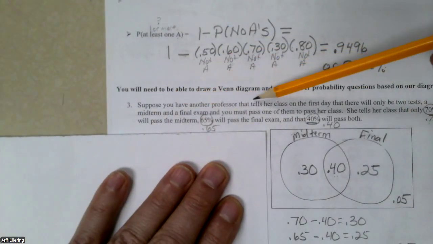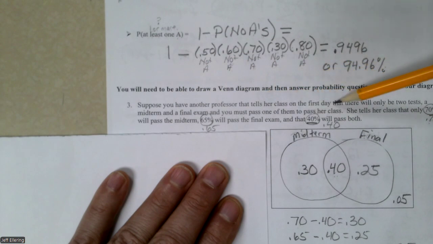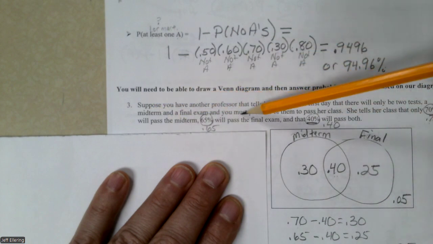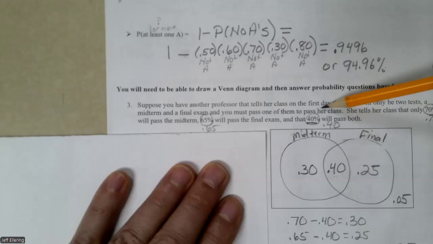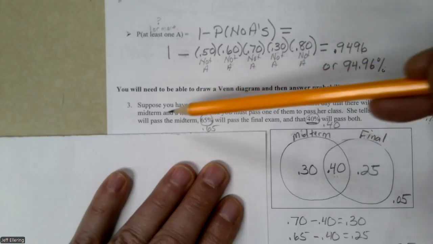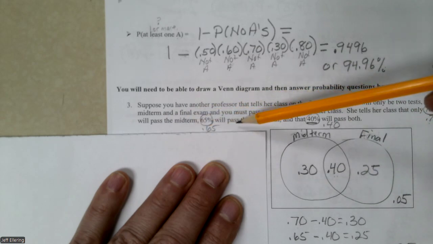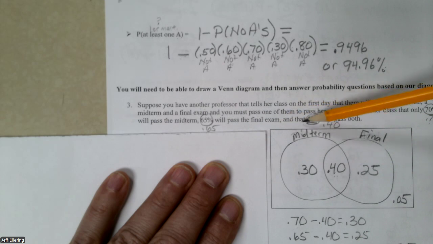Suppose you have another professor that tells her class on the first day that there will only be 2 tests, a midterm and a final exam, and you must pass one of them to pass her class. She tells her class that only 70% will pass the midterm, 65% will pass the final exam, and that 40% will pass both.